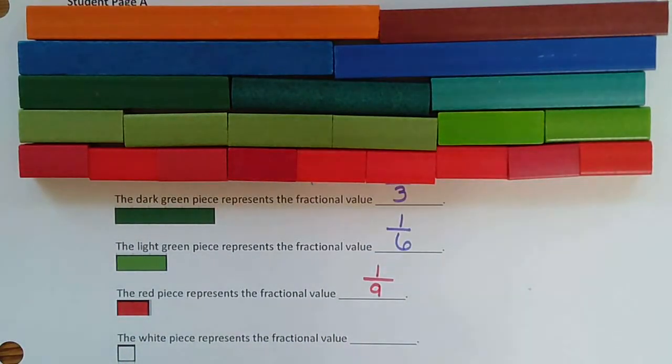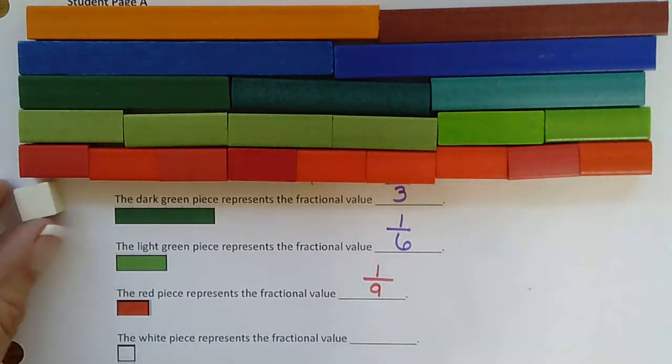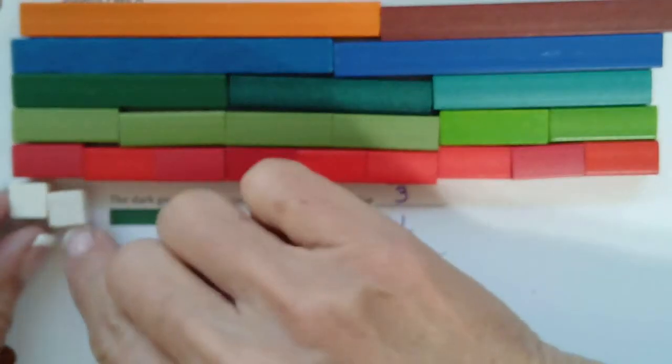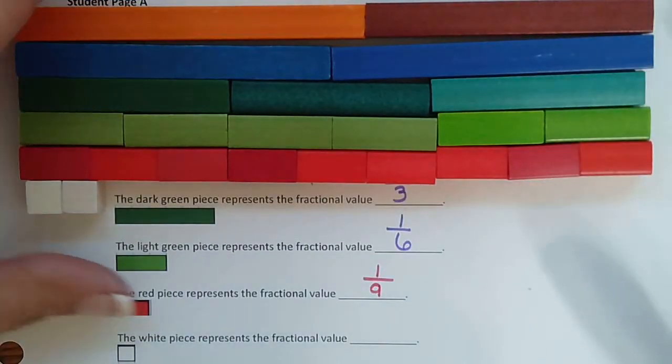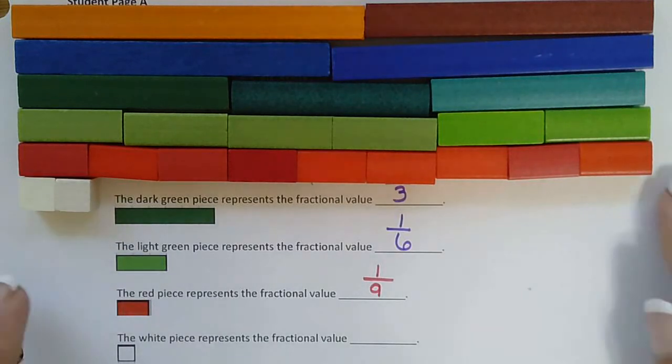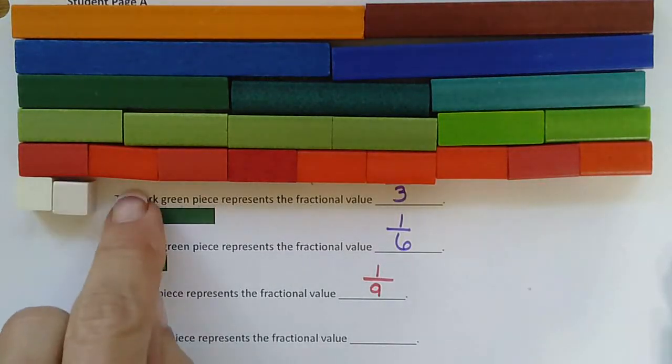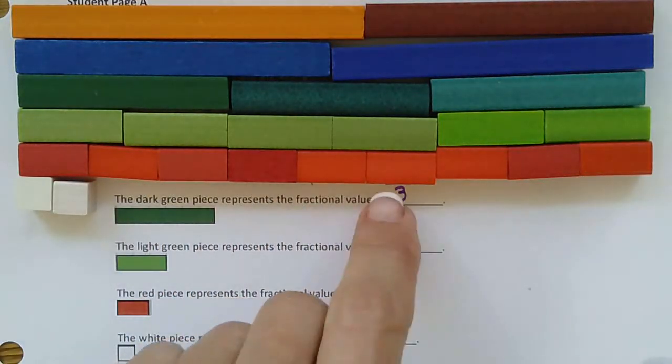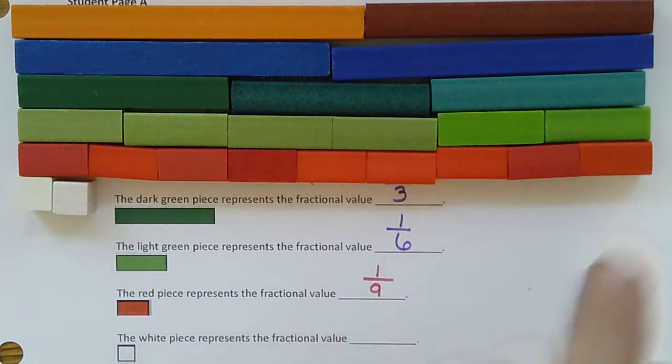And last we have white. I'm not going to put white all the way in. I'm just going to put it on 1, just for time's sake. So do you see how 2 whites make a red? So to get the whole unit, it'd be 2, 4, 6, 8, 10, 12, 14, 16, 18.